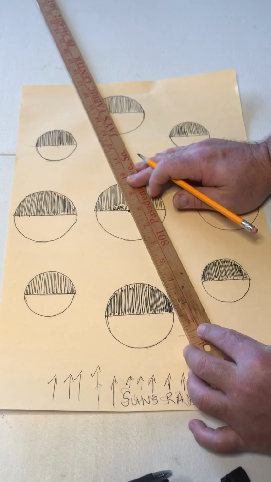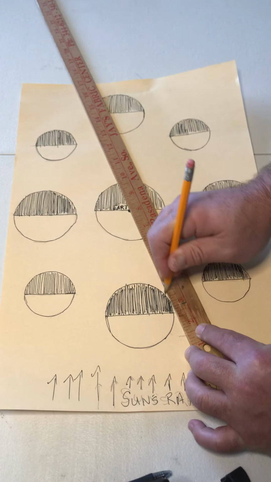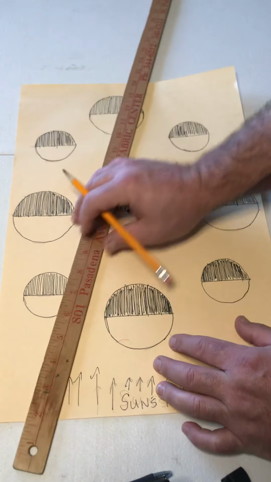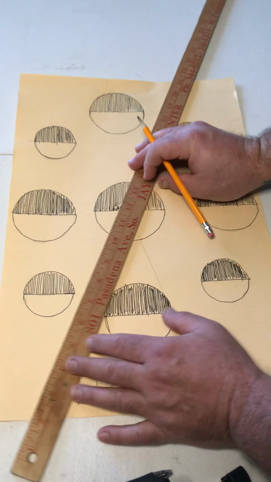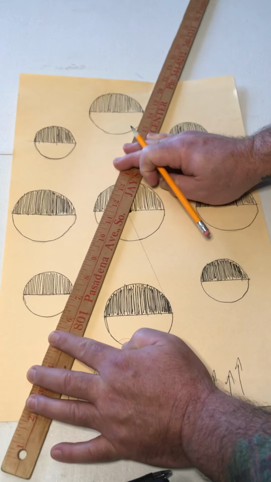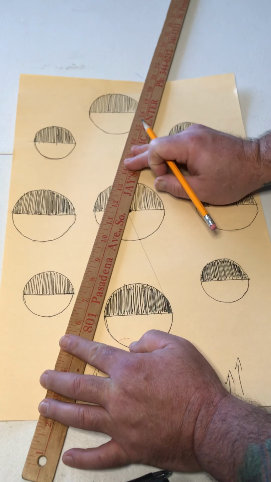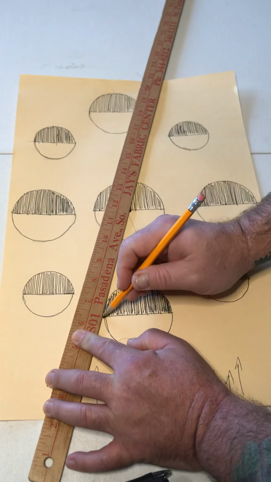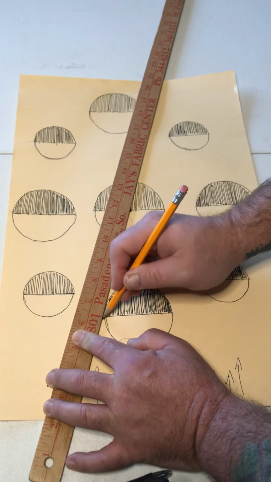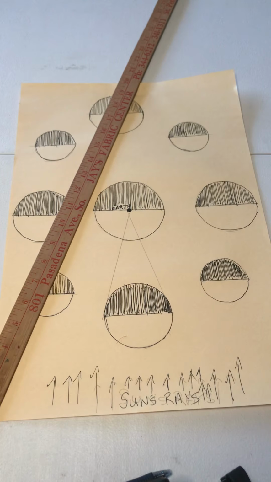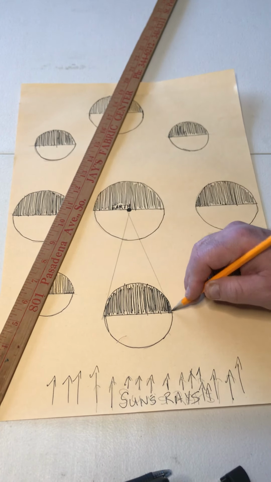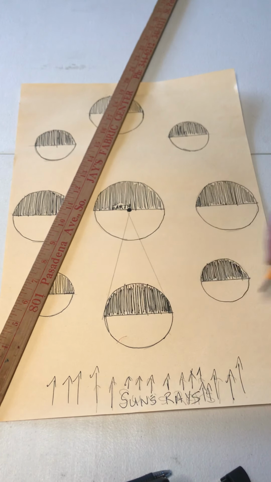But I'm going to line up on that circle there, and I'm going to come from here. So you can see now, right here, where the line meets, there's that line there, okay?